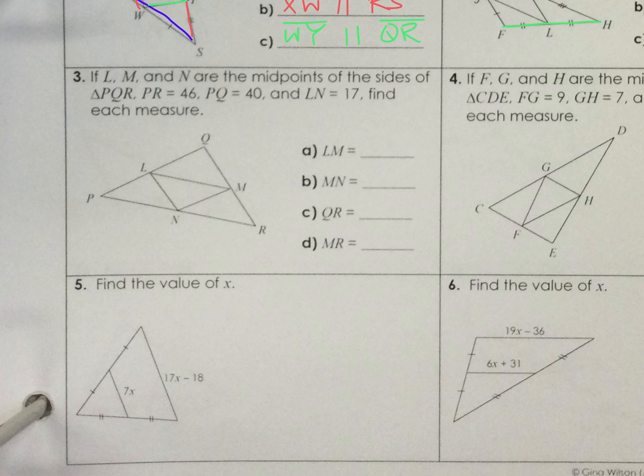Okay, we know that all these lines in the middle of this triangle are midpoints, they're mid-segments. So the directions say that PR is 46. It says that PQ is 40. And it says that LN is 17.